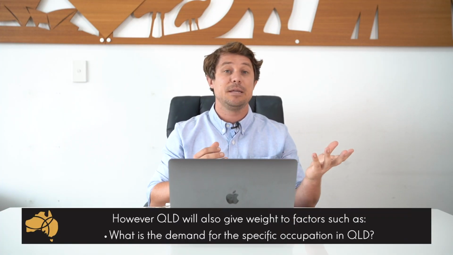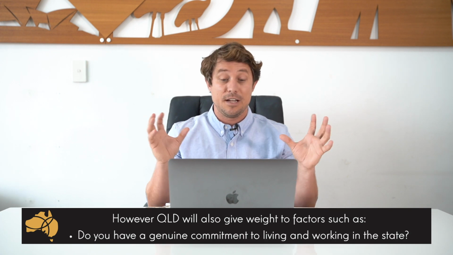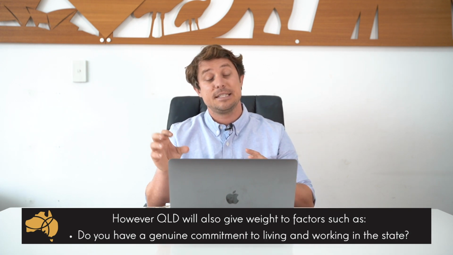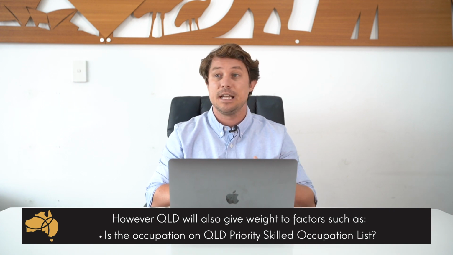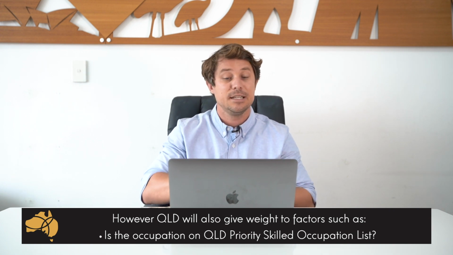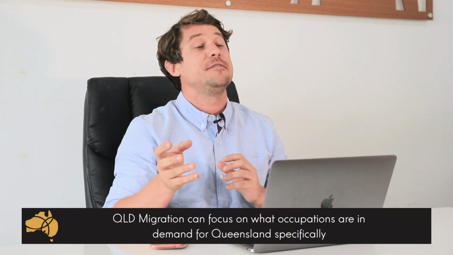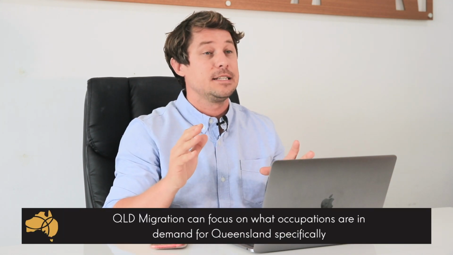So they could select people for certain jobs which they've identified as incredibly in demand in the state. They might put more preference on things like if you're working there, your ties to the community, etc. I mean, one of the best things about state migration is that you don't need as many points as the skilled independent 189 visa. So Queensland can focus specifically on what is in demand for that state.